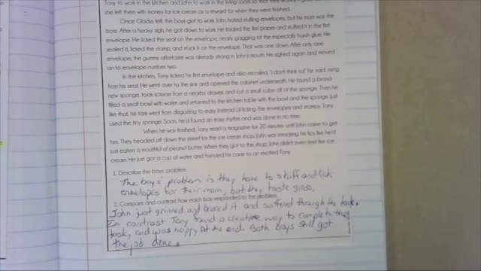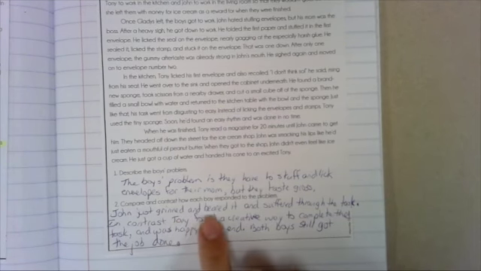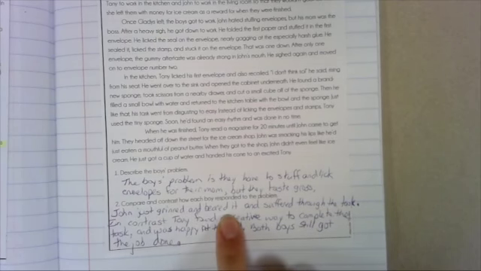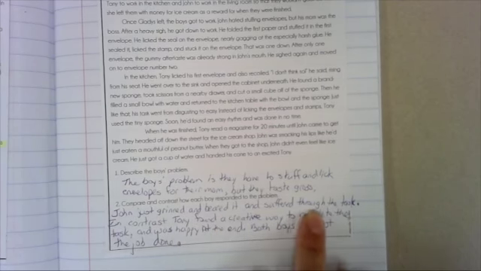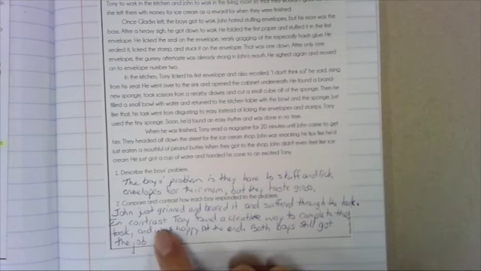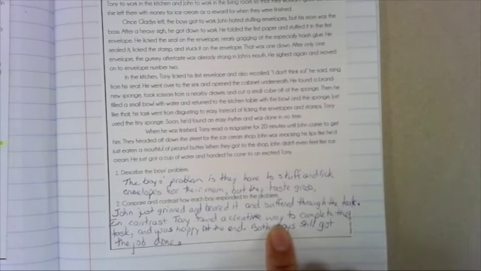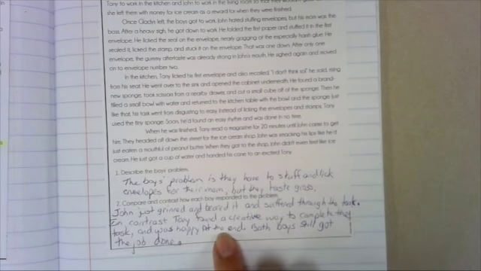So hopefully you have answered this problem now. Describe the boy's problem. Well, the boys' problem is they have to stuff and lick envelopes for their mom, but the licking tastes gross. Compare and contrast how each boy responded to the problem. John just grinned and bore it. He just suffered through it and did the task. In contrast, Tony found a creative way to complete the task, and he was happy at the end.